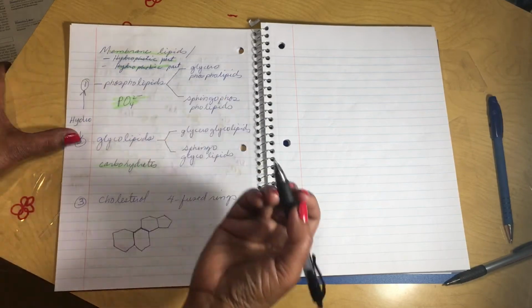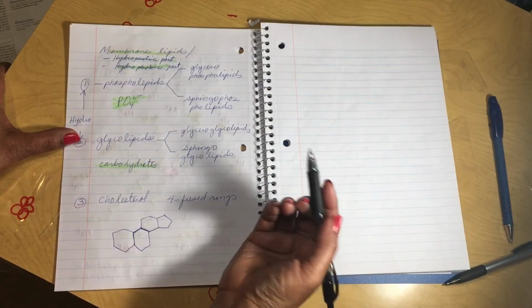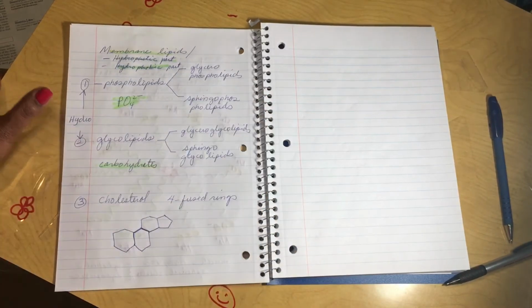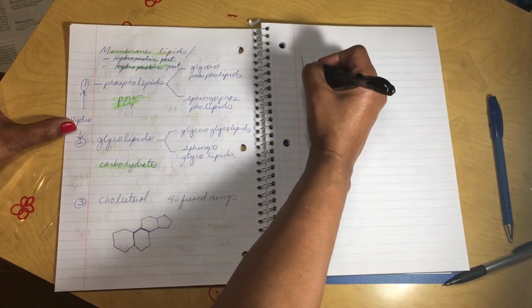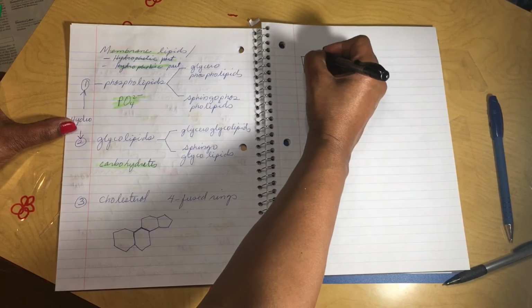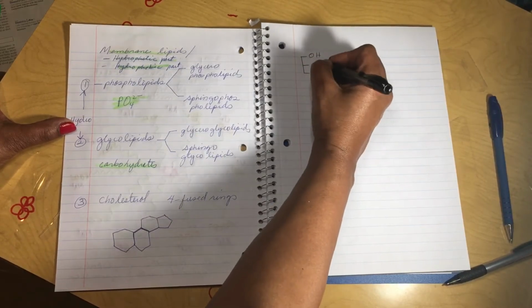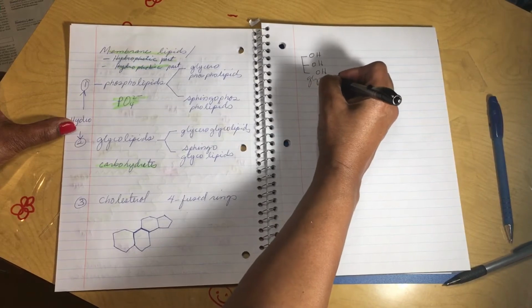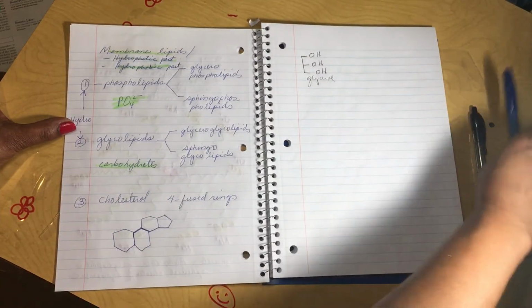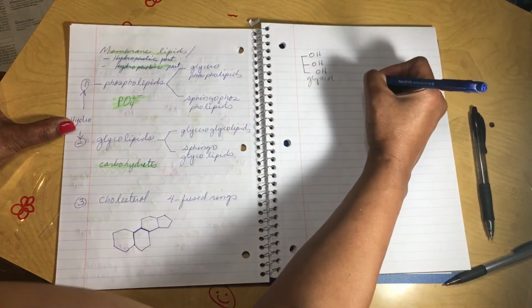The first one is for a phospholipid, it could be using 2 different backbones. It will have first the backbone of glycerol that we already have seen, the unit of glycerol. And we also will have the unit of sphingosine.